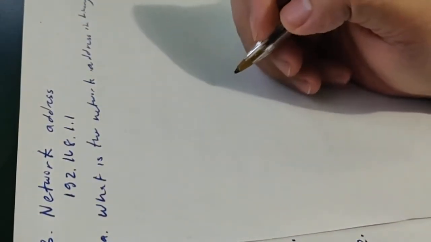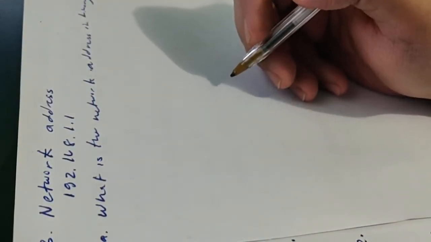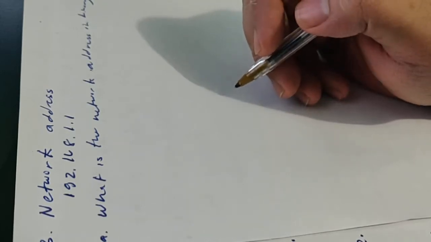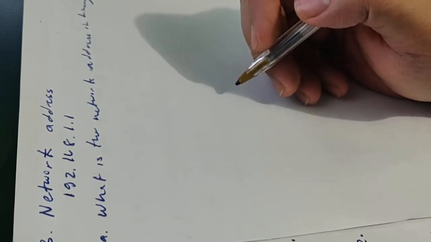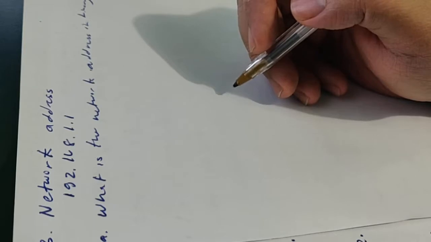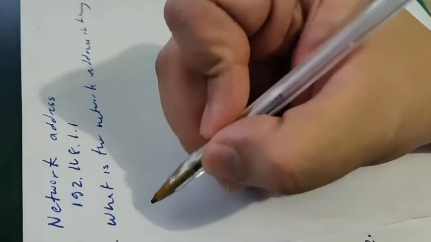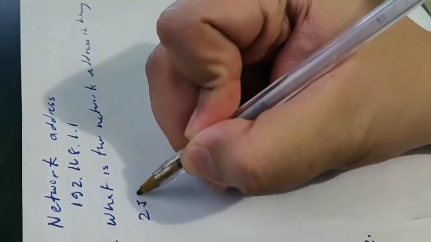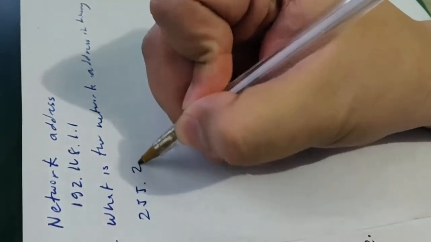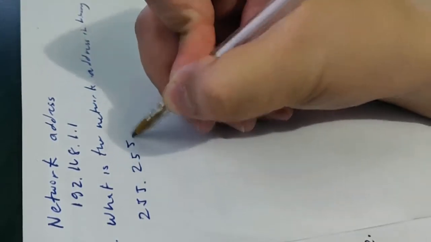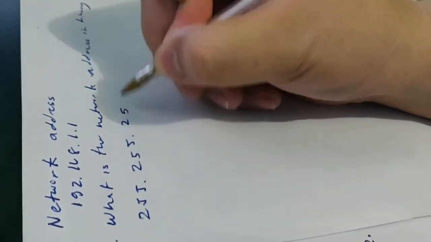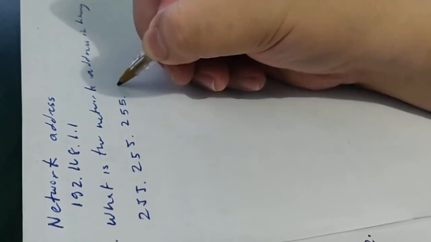Okay, so question 3. We are given a network address of 192.168.1.1 and a subnet mask of 255.255.255.0.